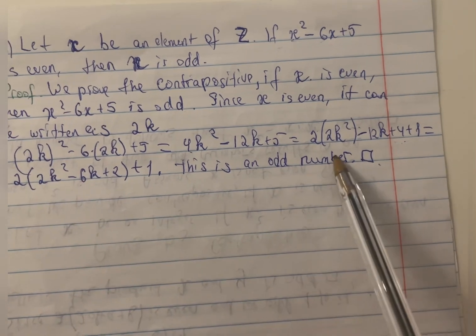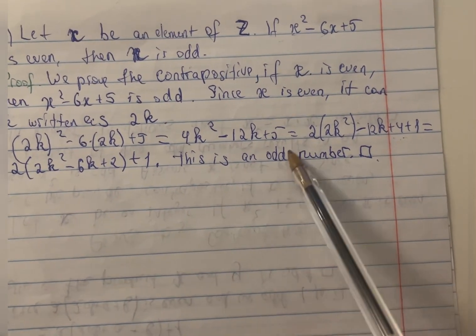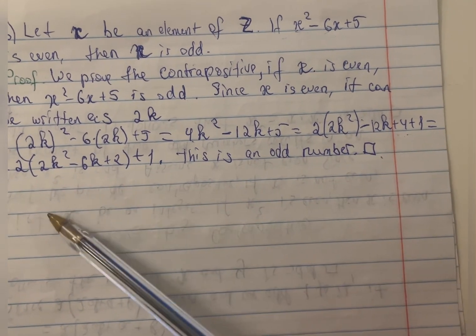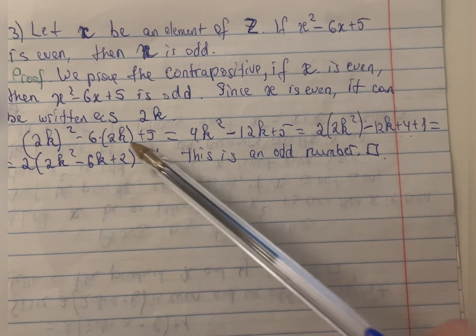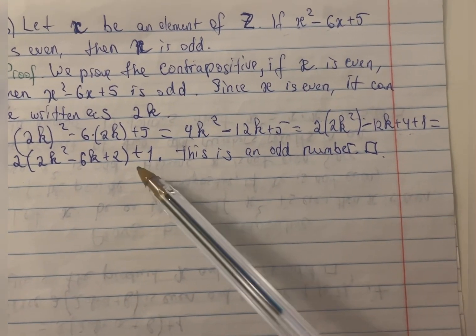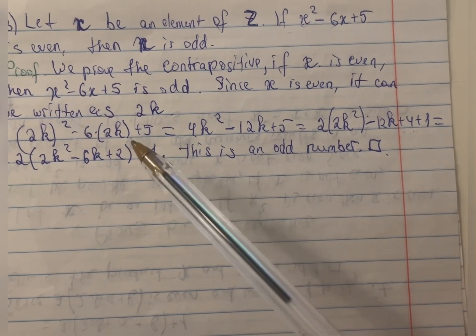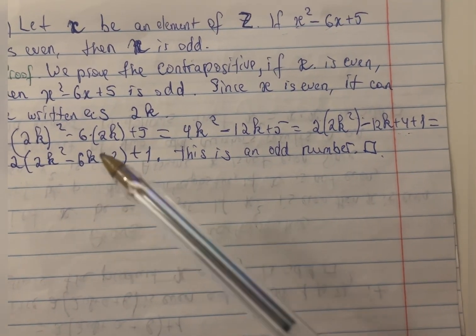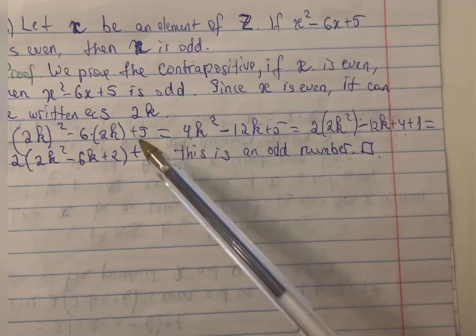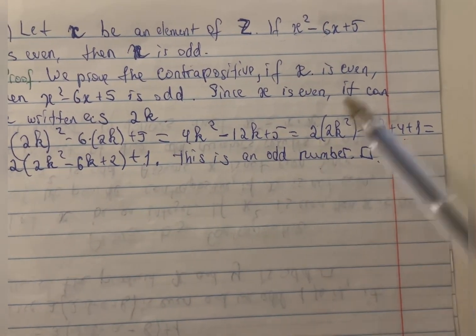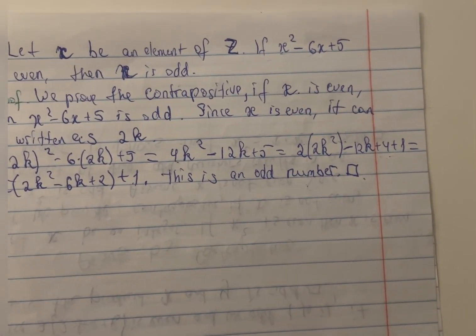Then I combined the terms and took 2 out of the parentheses, and this is the expression I got, plus 1. That means it's odd. If it weren't plus 1, it could mean it's an even number. Since it's plus 1 here, this is an odd number. I hope you understand it, guys. Thank you.